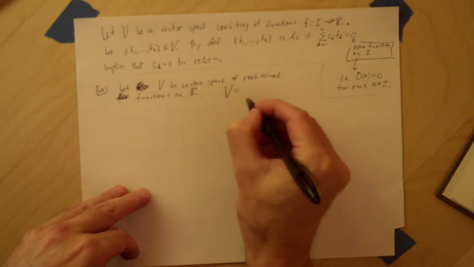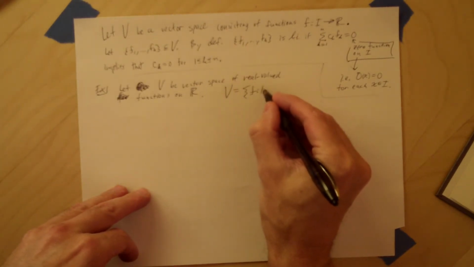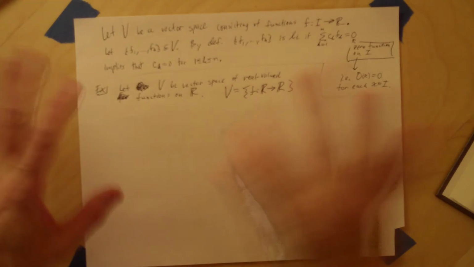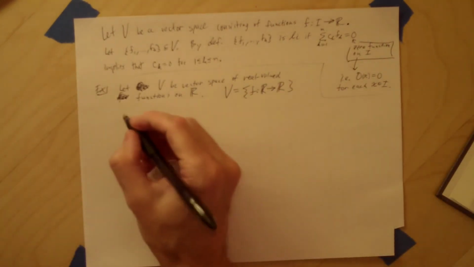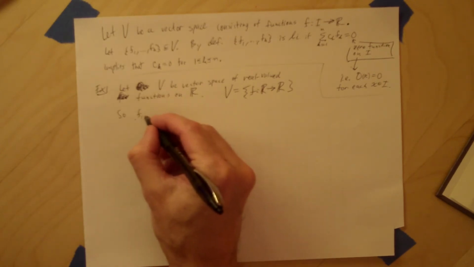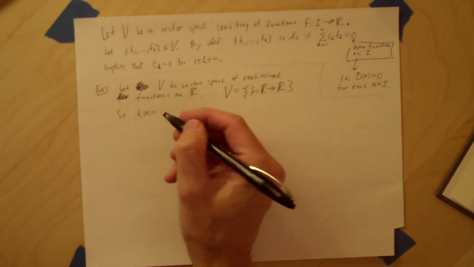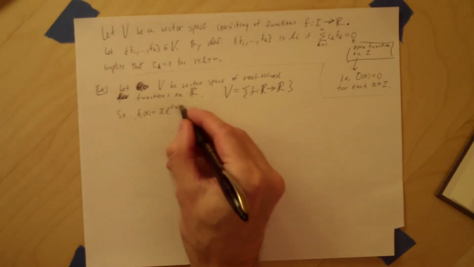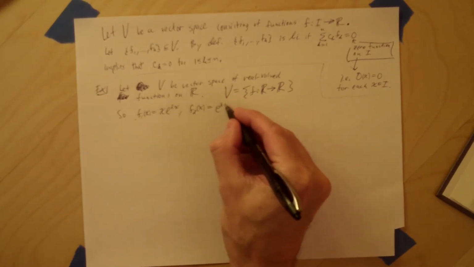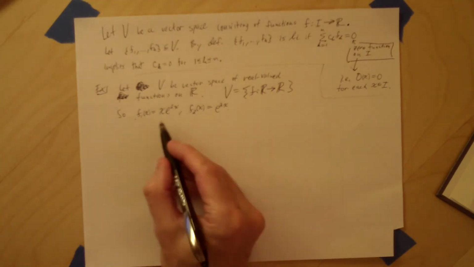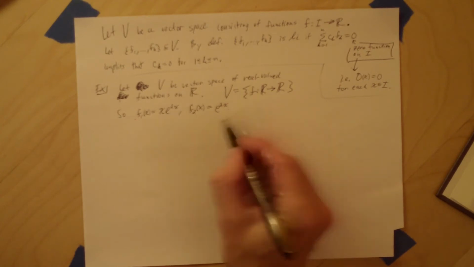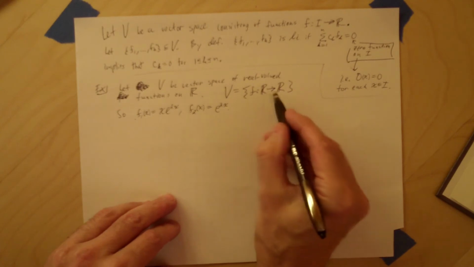So in other words, V is equal to the set of functions that map from the reals to the reals. Set of all those kinds of functions. So we could have f1 of x be, let's say, x e^(2x), and f2 of x be e^(2x). These are definitely functions that are defined on the entire set of real numbers, and they're real-valued functions. They map the reals to the reals.